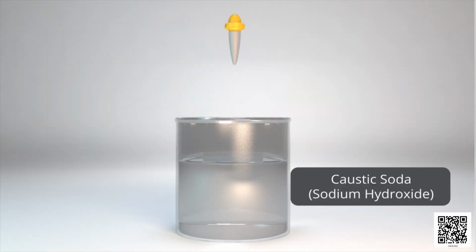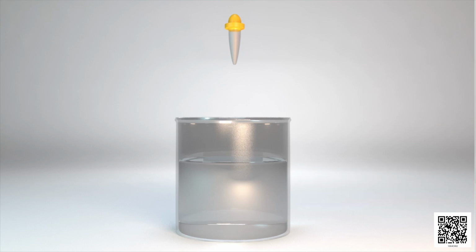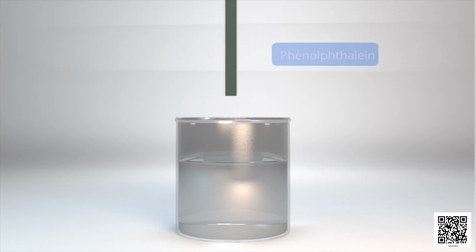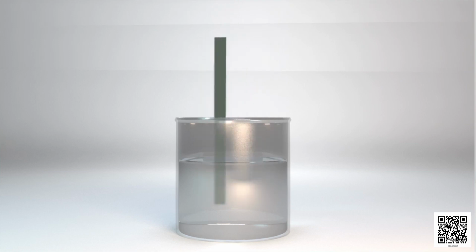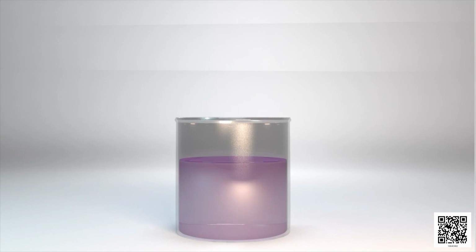Take 5 ml of dilute sodium hydroxide, which is also called caustic soda, in a beaker. Add a few drops of phenolphthalein indicator in it and stir with the help of a glass rod. What changes do you find in the color of the solution?